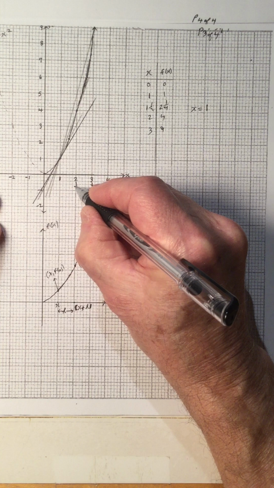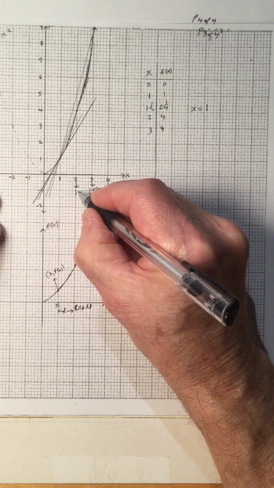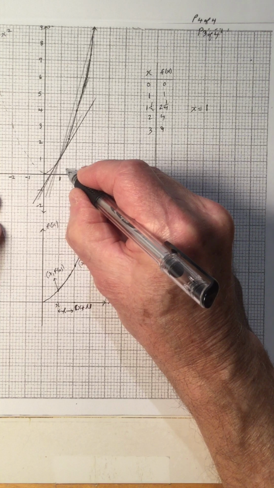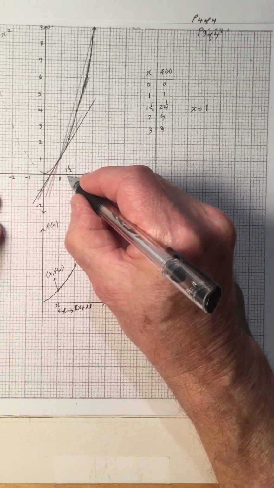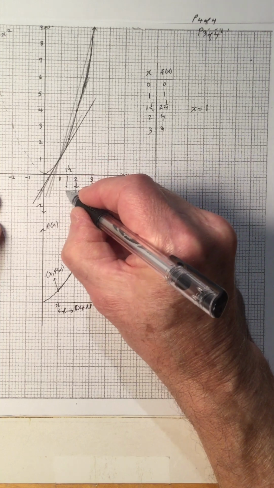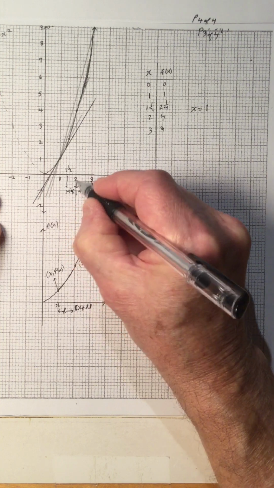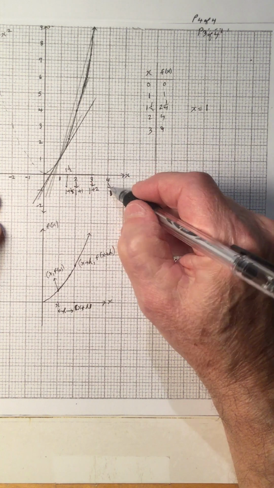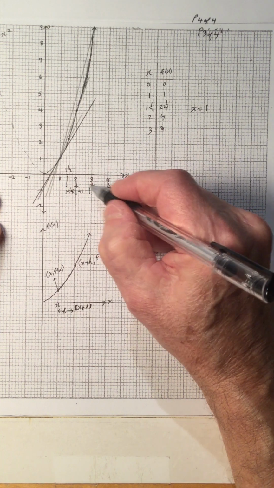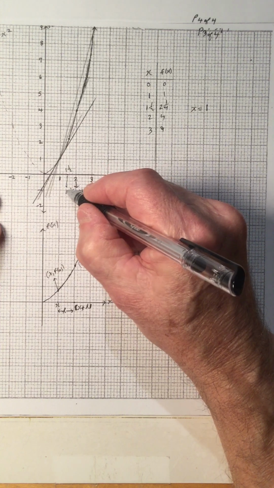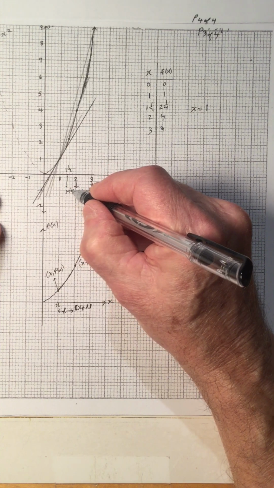The 2 is 1 plus 1. And this was 1.5 here. So this point right here is 1 plus a half. So 4 is 1 plus 3, 3 is 1 plus 2, 2 is 1 plus 1, 1.5 is 1 plus a half.